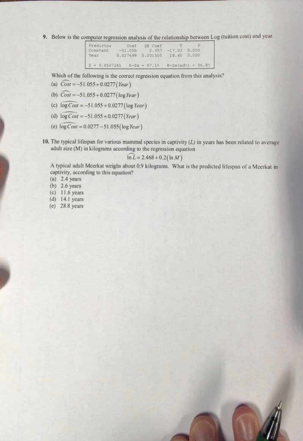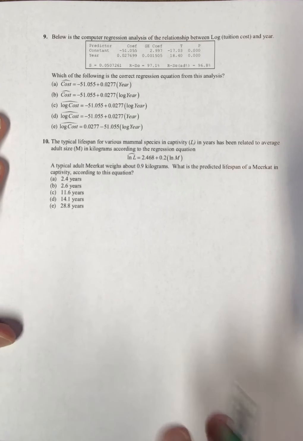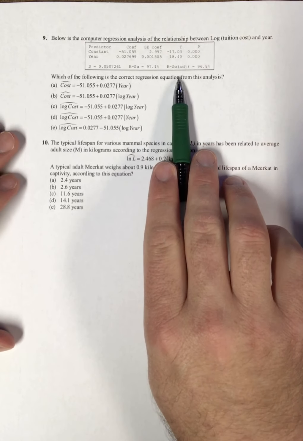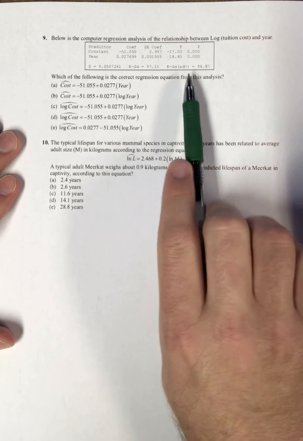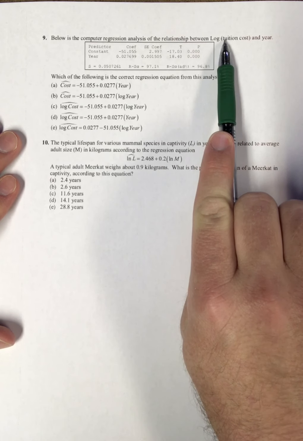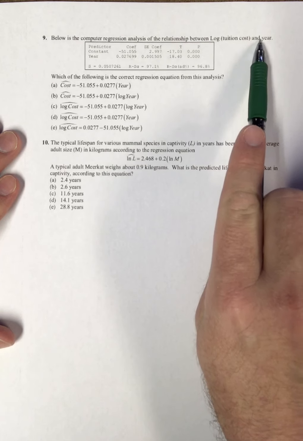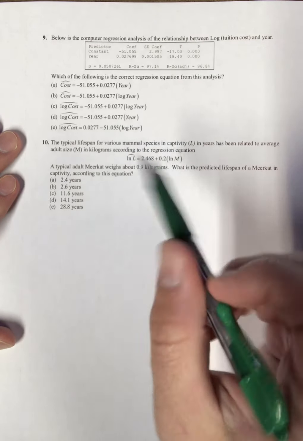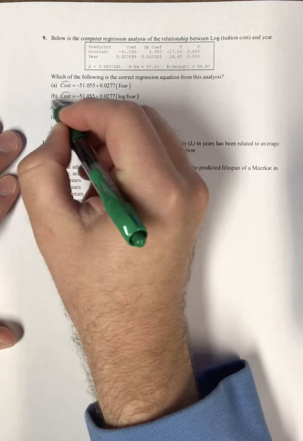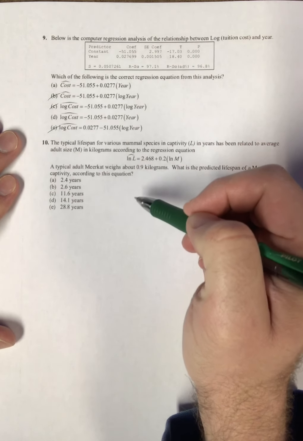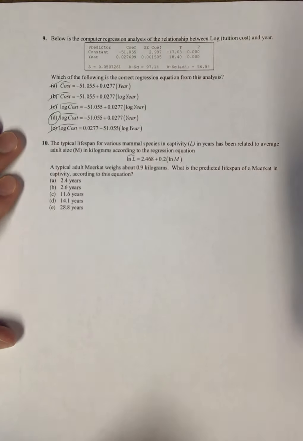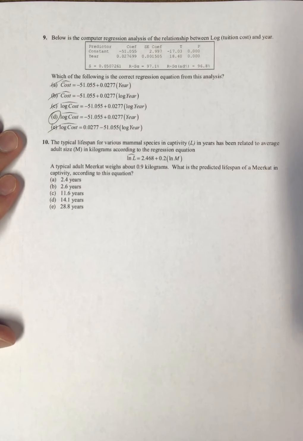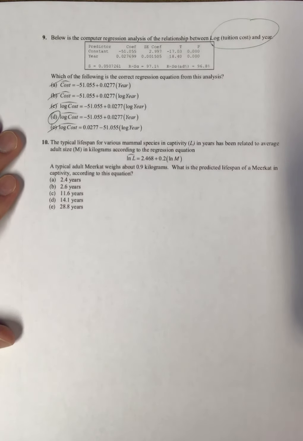Last page. So we have a computer regression. This is a Minitab printout. Which of the following is the correct equation from the analysis? So we have log of tuition cost and years. This is an exponential one, but we're looking for the one that has log of tuition and regular year. So we can cross off all these ones because those all have log of year. This one doesn't have log of cost, so I can tell right away without even looking at the numbers that that must be the right answer since that has these variables in it.